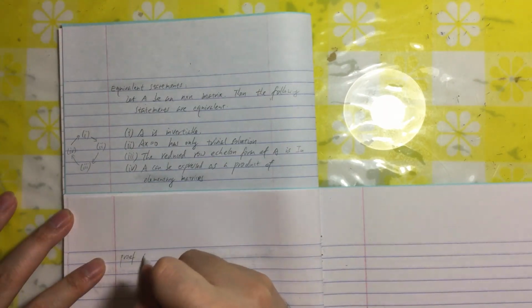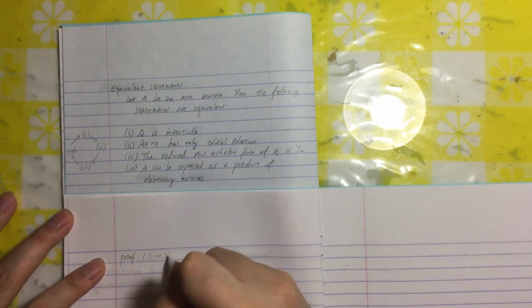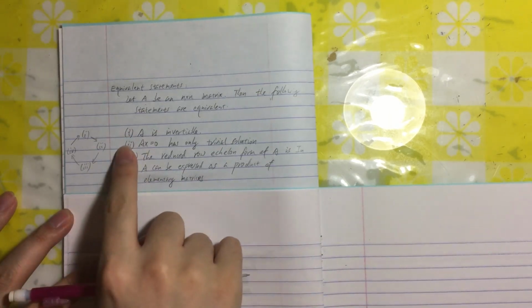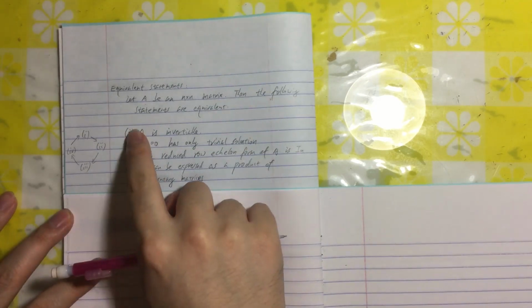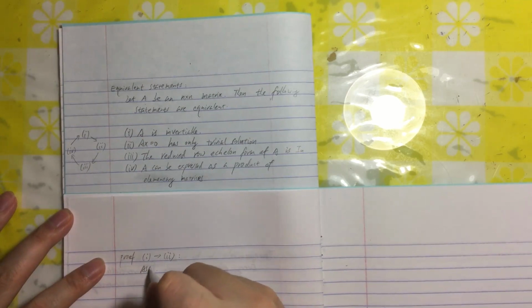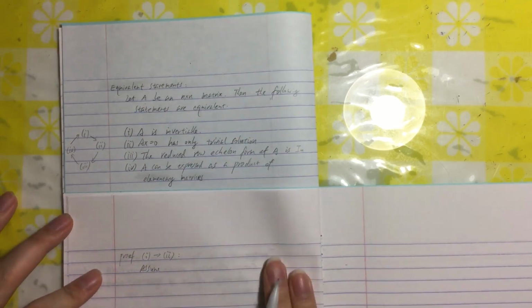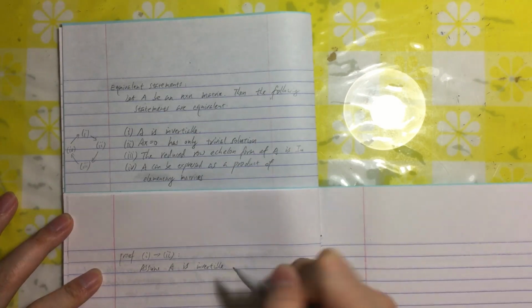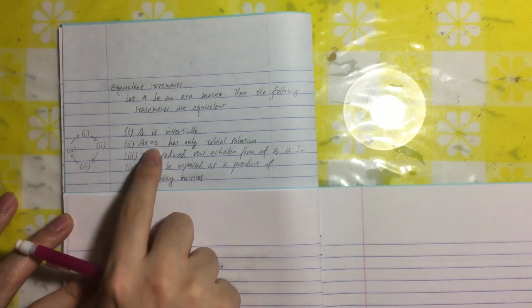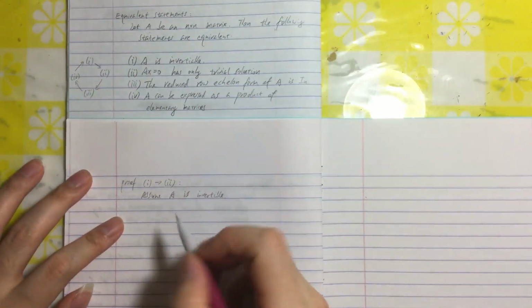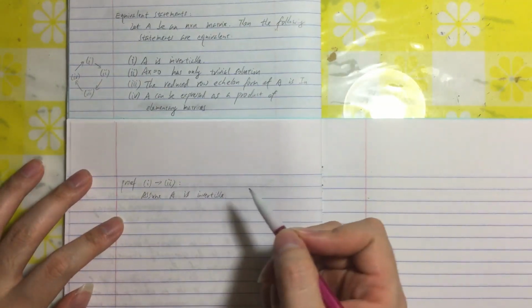Let's first of all prove 1 implies 2. That means we assume 1, then prove 2. So assume A is invertible. We try to prove that this equation AX equal to 0 has only trivial solutions. Assume A is invertible. Then what does it tell us?